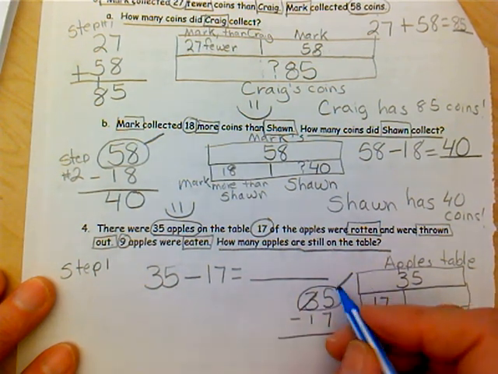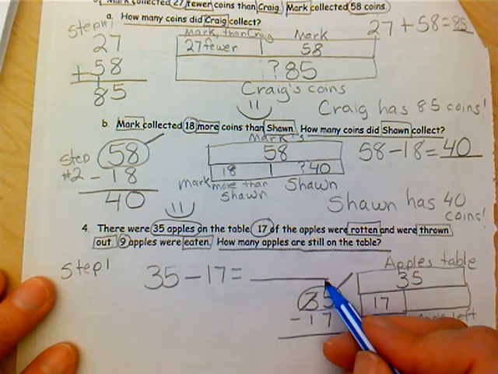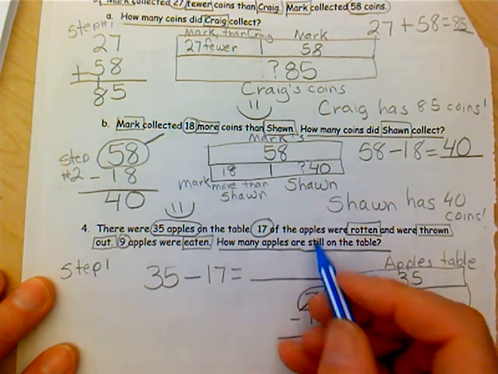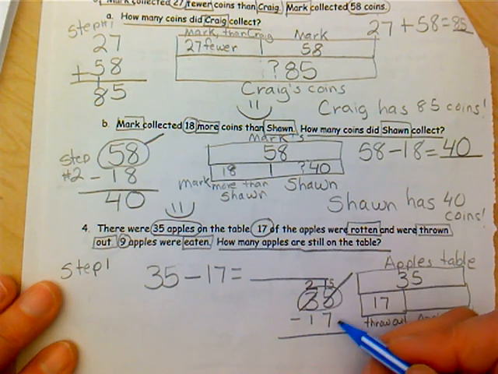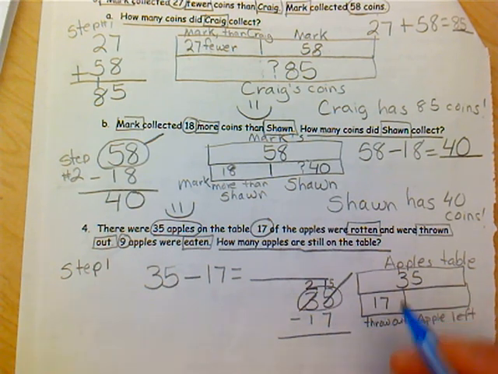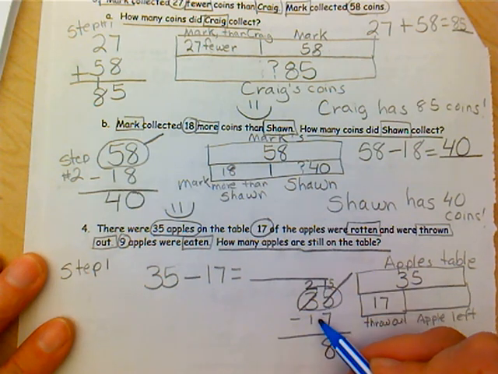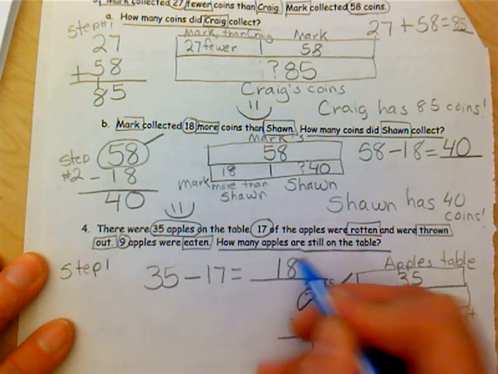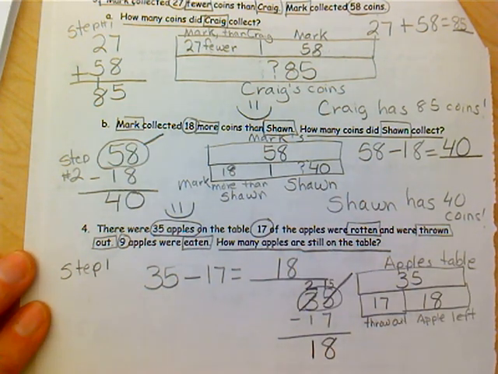I'm going to decompose that 10 and put it over into my ones. 10 ones plus 5 ones is 15 ones, and that leaves me with 2 10s after I decompose. 15 ones take away 7 ones is 8 ones, and 2 10s take away 1 10 is 1 10, which leaves me at this point, at least in step 1, with 18 apples that are still left.